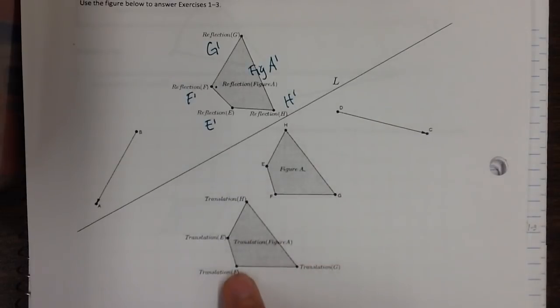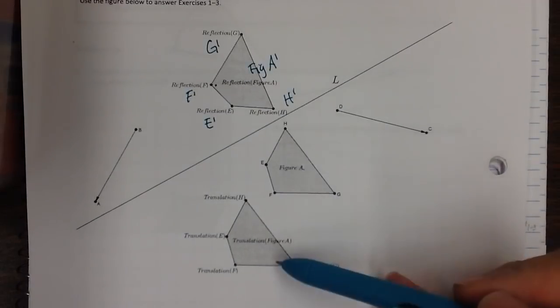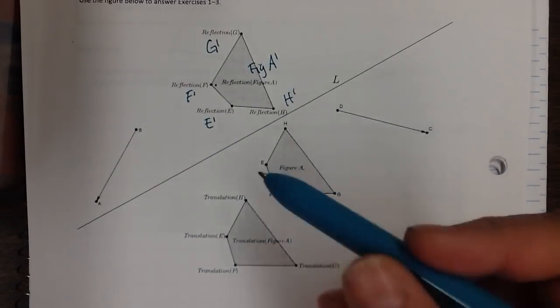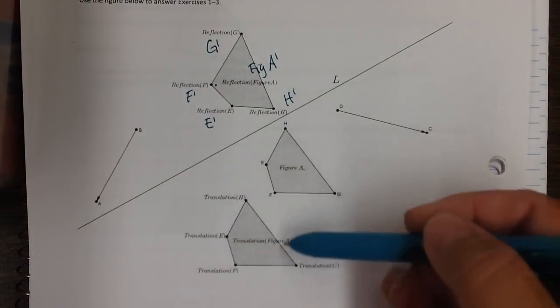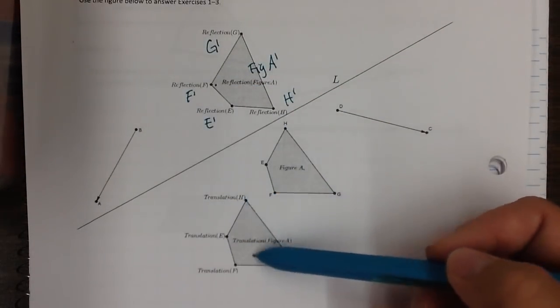So this is a translation. Okay? So this would be the same thing. So we already named these one way. We would do the same thing here, except for this is a translation.